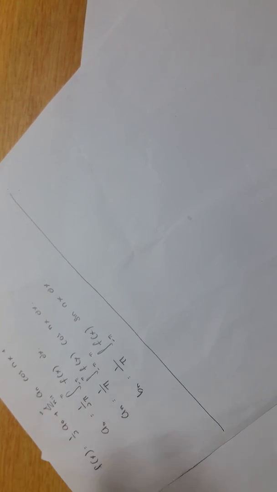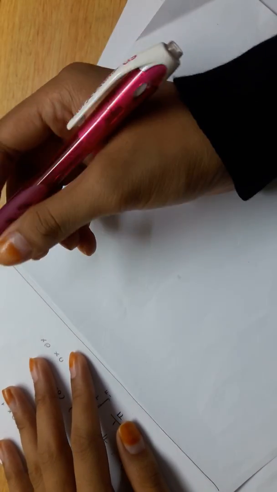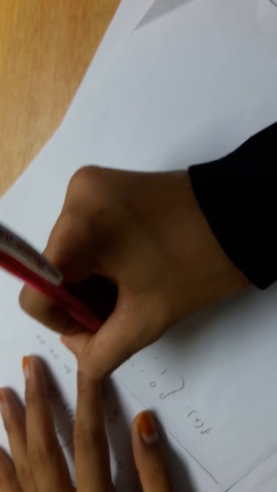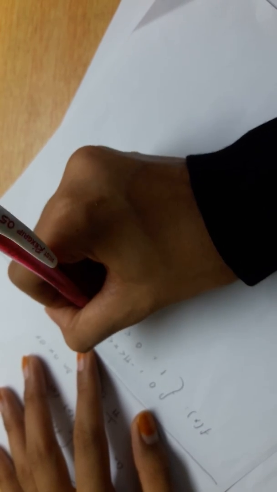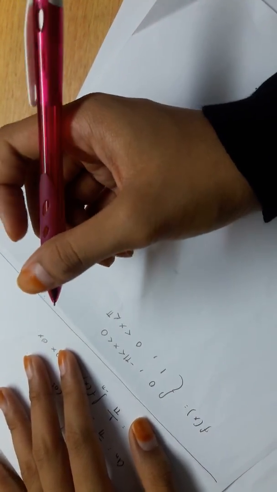Okay, so let's move to the question. For the first question, we are given this function: f(x) equals 0 for negative pi less than x less than 0, and 1 for 0 less than x less than pi.